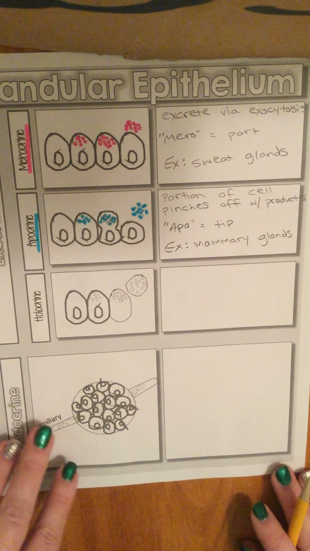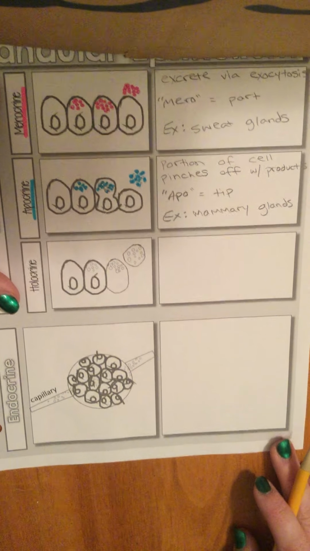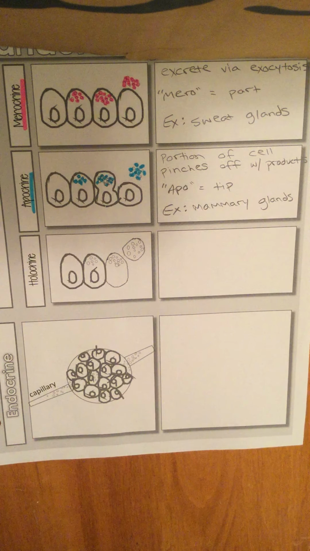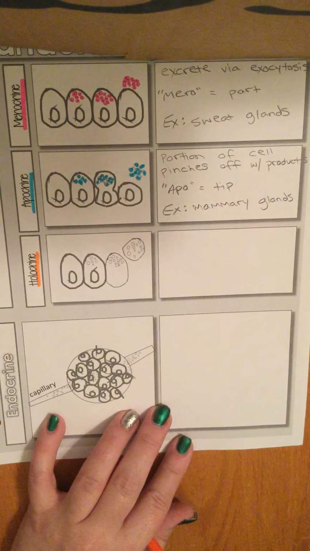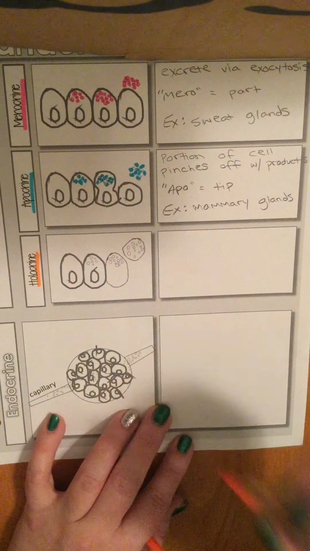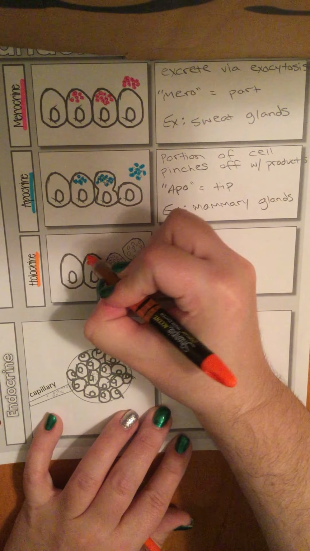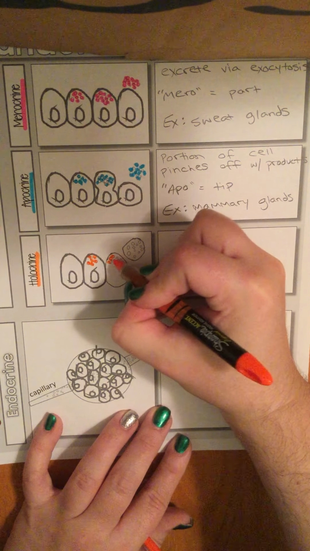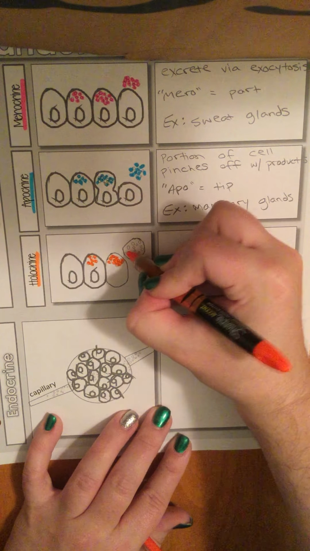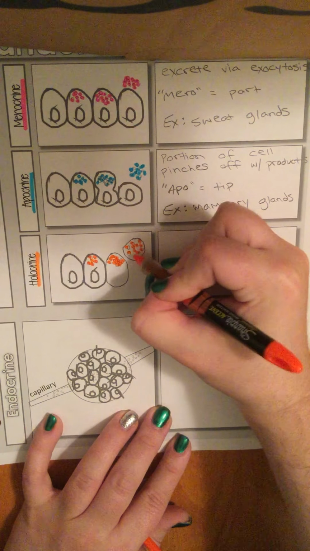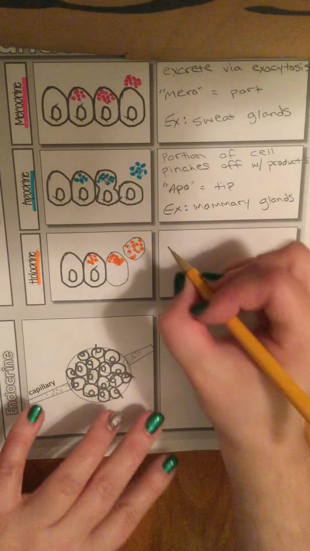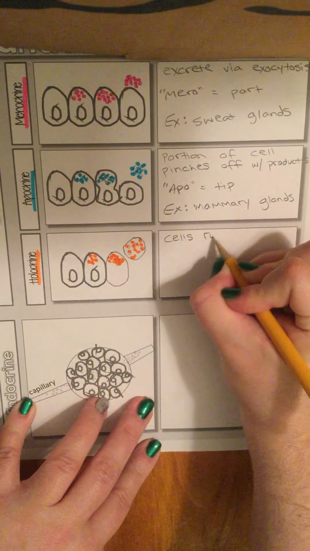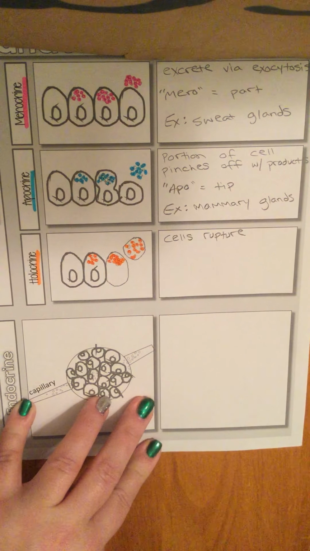A holocrine. Let's see what other colors I have here. Well, this one looks like orange. Let's see how bright a color this one is. Woo! Man, this is like the page of really bright highlighters. So you can see here's the products this time. And it looks like the whole cell just kind of goes away, because it does. Cells rupture, which is the fancy word for it, they blow up.